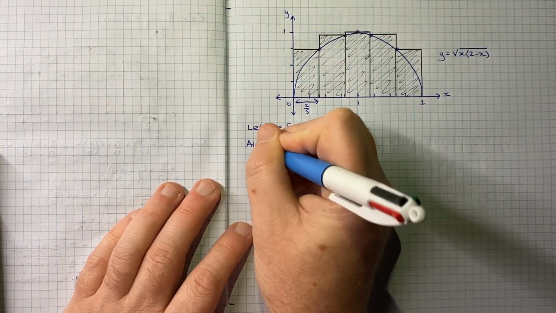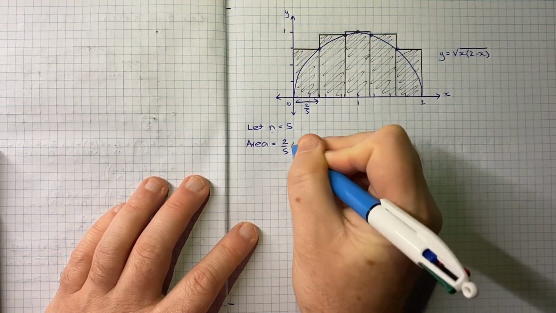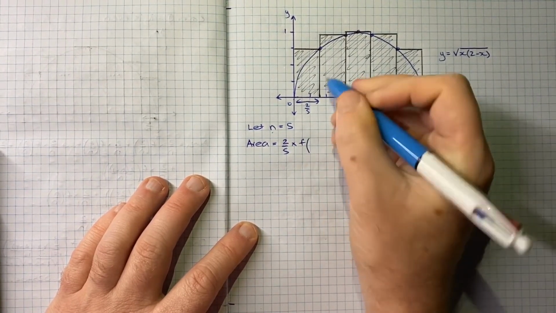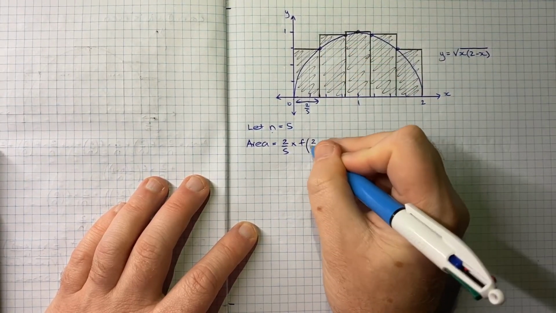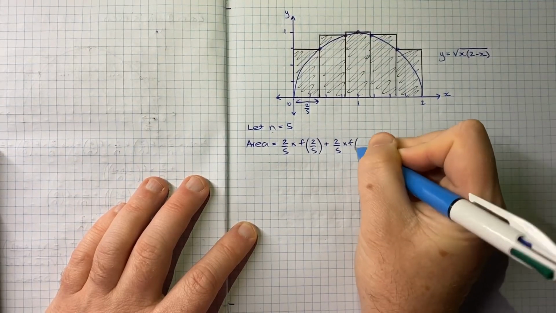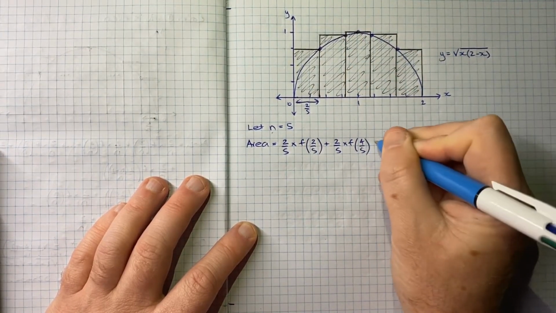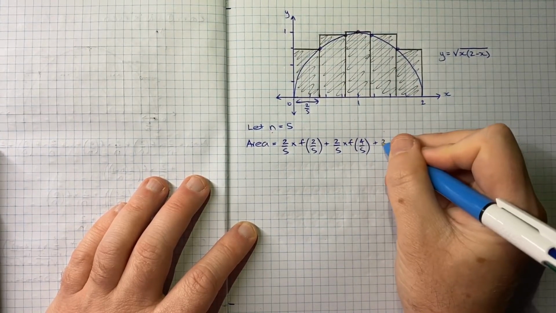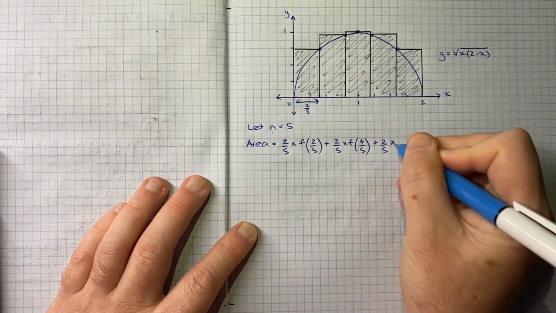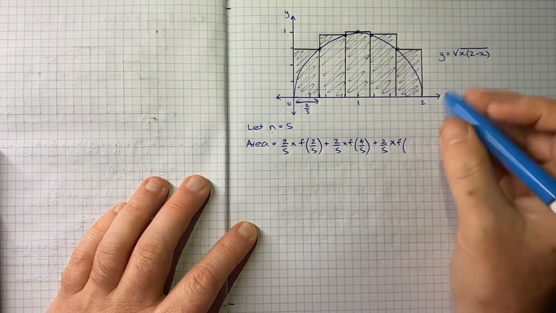The area will be equal to the width of the rectangle times the height, which will be the function at 2 on 5, plus the same width times the function at 4 on 5, plus the same width times the function at, and this is the interesting one, the function at 1.